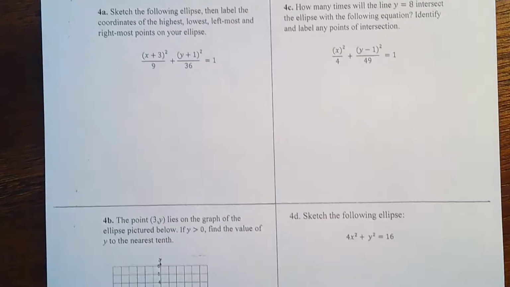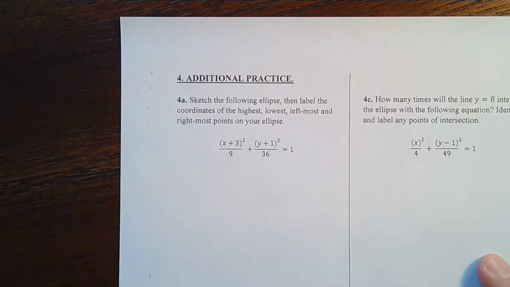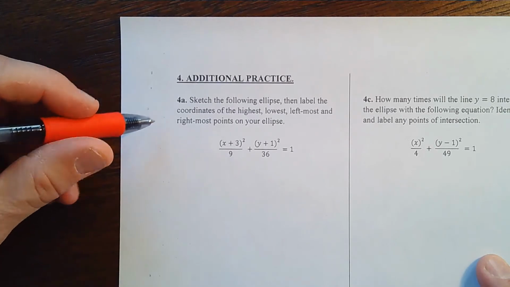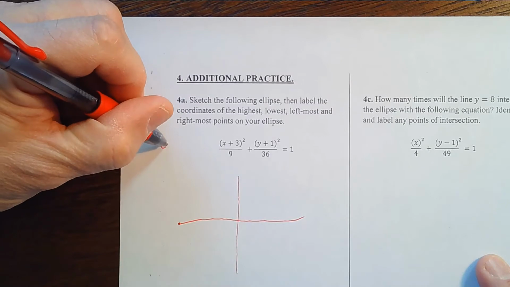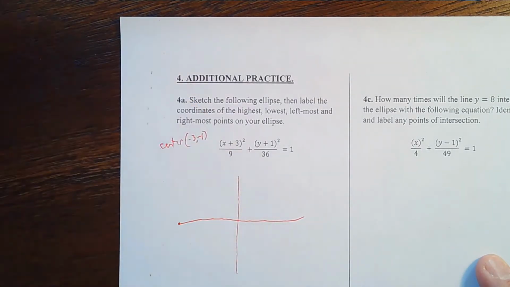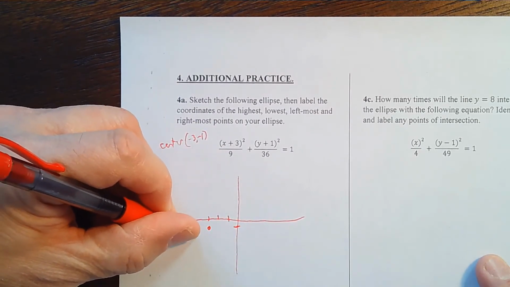Let's start off by looking at 4A. We're going to sketch this ellipse, and then label the coordinates of the highest, lowest, leftmost, and rightmost points on the ellipse. So I'm just going to do a sketch like this. Again, the first step is always find the center, -3, -1. It's opposite sign. So let's do that. -3, -1.